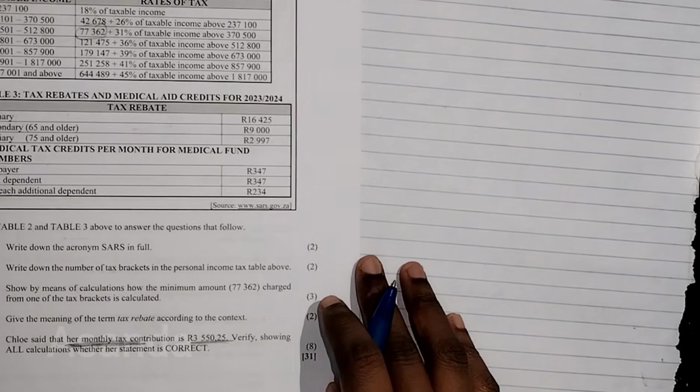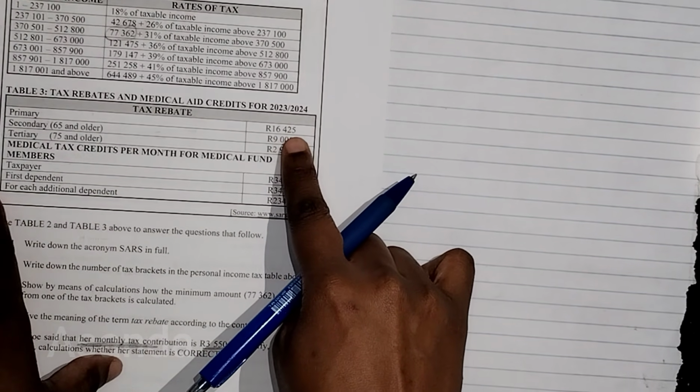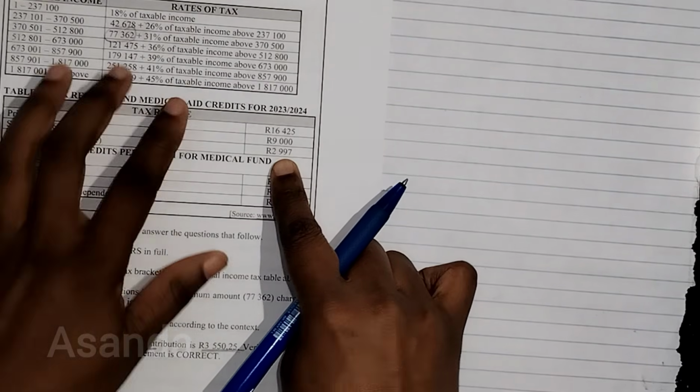I'm going to do the last one for persons 75 and older. Let's go and check their rebates. There they are: 16,425 plus 9,000 plus 2,997.